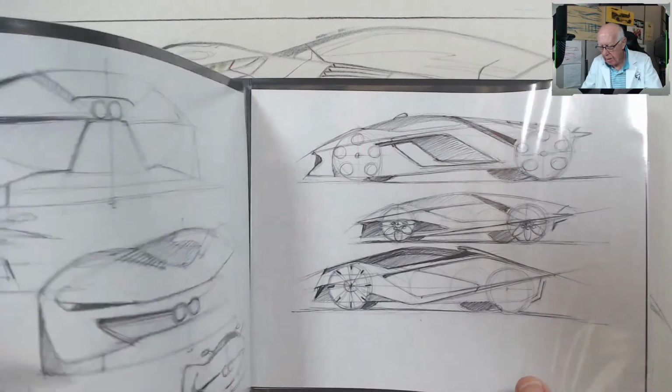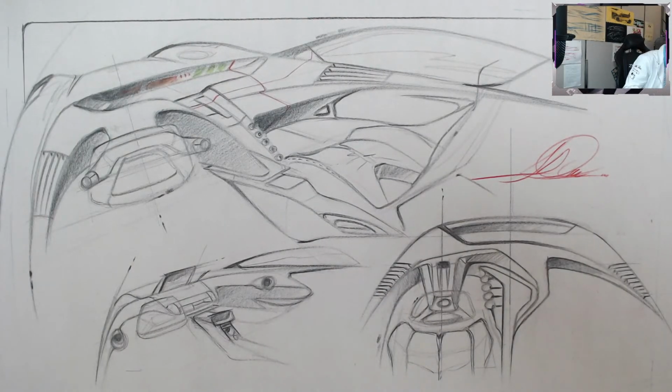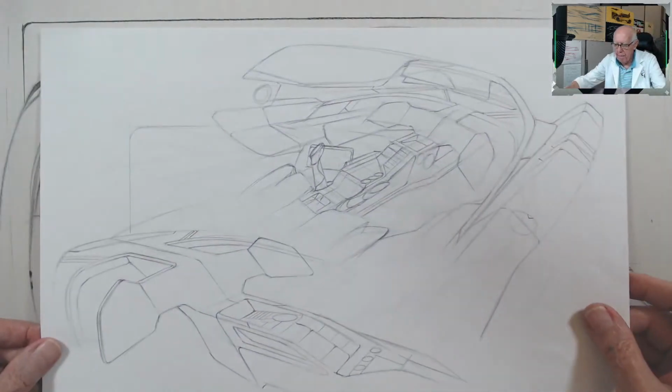So hopefully, and I think that was it for that. Yep. No, that's not it. Okay. That takes care of the sketchbook. And then last but not least, I want to close with this. It's a little bit of a different format, but it still had the same kind of impact.